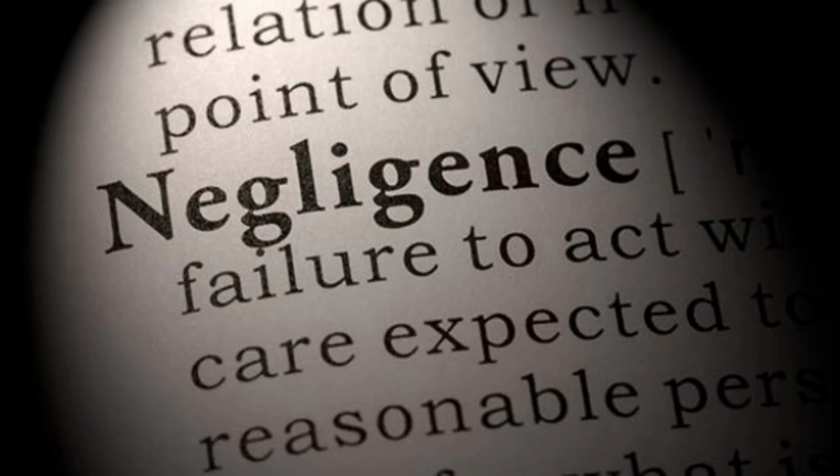Some jurisdictions narrow the definition down to 3 elements: duty, breach, and proximately caused harm. Some jurisdictions recognize 5 elements: duty, breach, actual cause, proximate cause, and damages. Despite these differences, definitions of what constitutes negligent conduct remain similar.